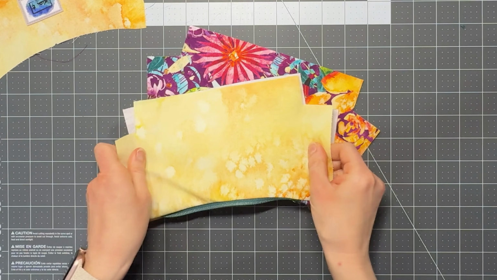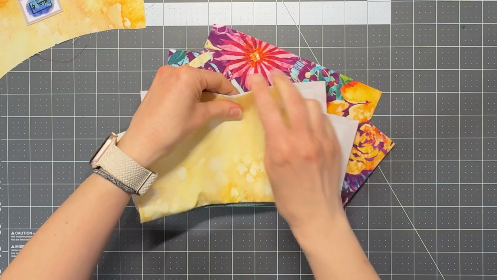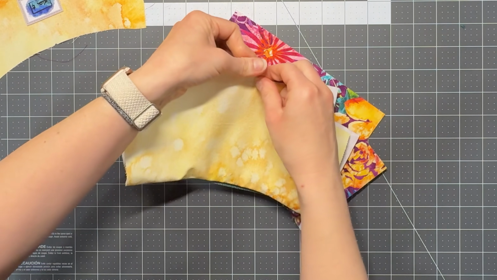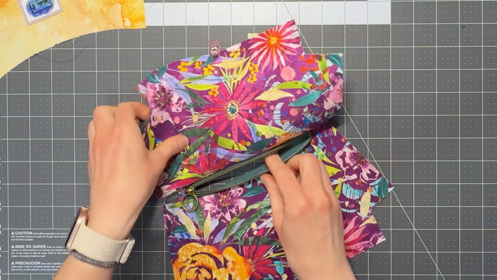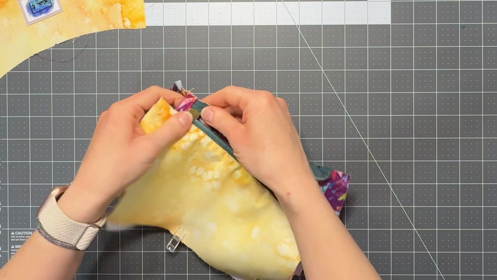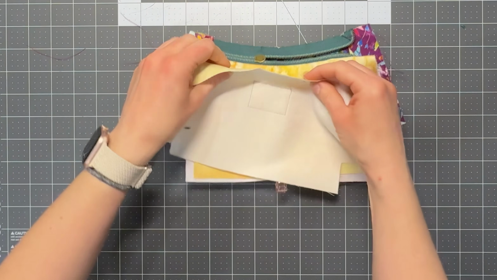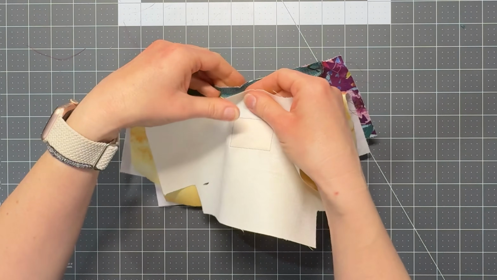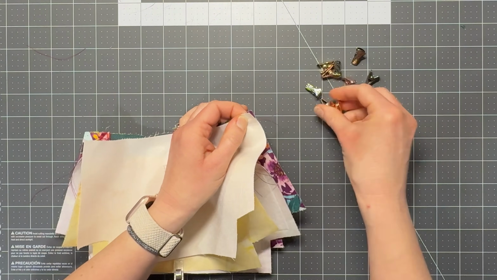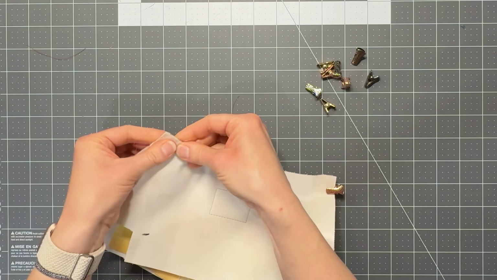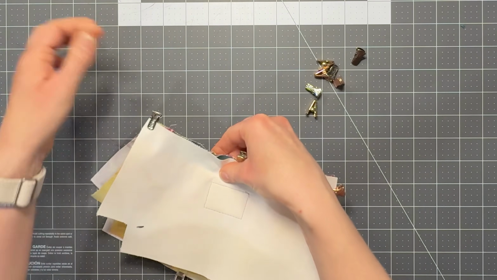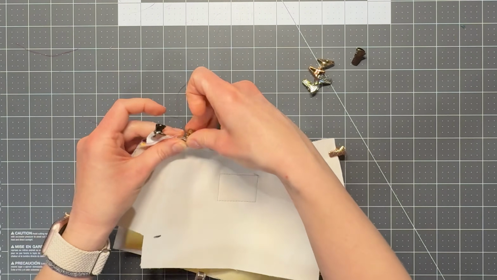I'm going to sew both linings in place before I top stitch. I'm just going to clip the first lining out of the way and then work on the second side. Matching up the center of my lining with the center of my exterior, matching up the outside edges, and then clipping along, easing the excess material around the length of the zipper.